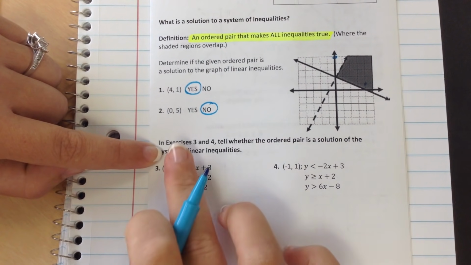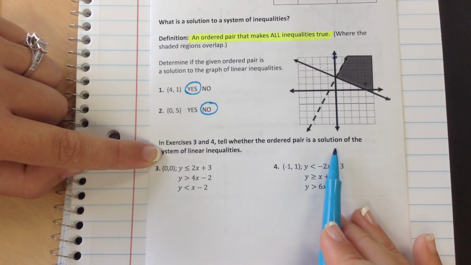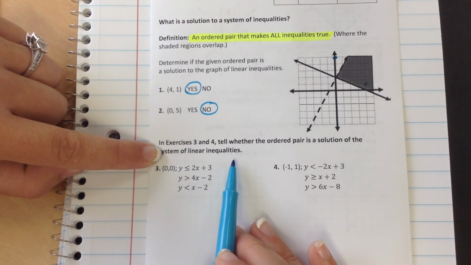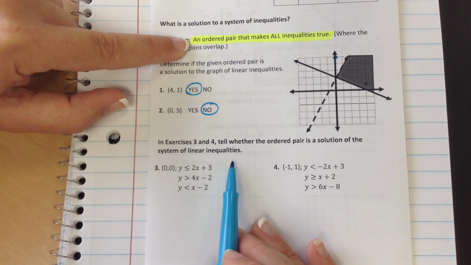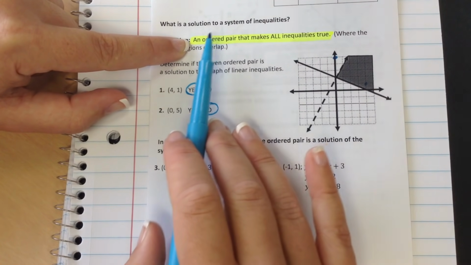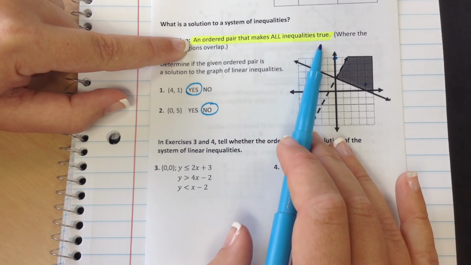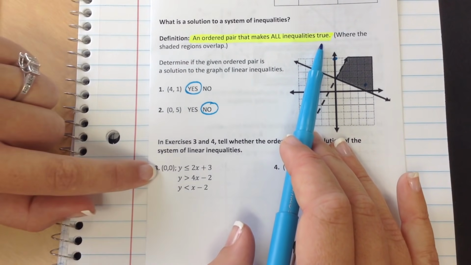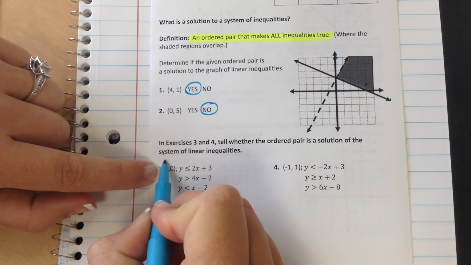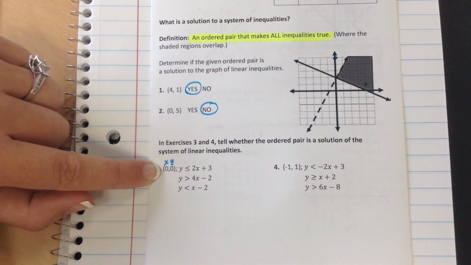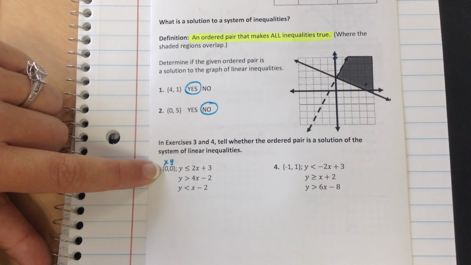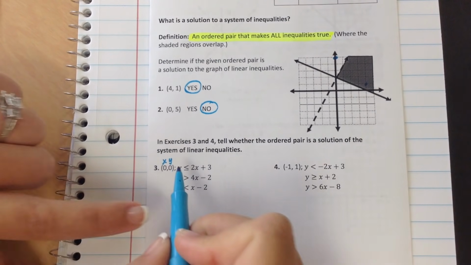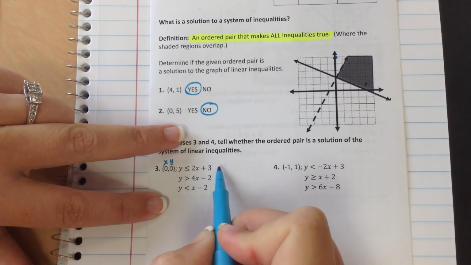In exercises 3 and 4, tell whether the ordered pair is a solution of the system of linear inequalities. Again, we're going to know if it's a solution because the ordered pair will make all inequalities true. Remember, this is always x, and this is always y. We're just going to be plugging in. We did this before. Y, they're telling us, is 0.